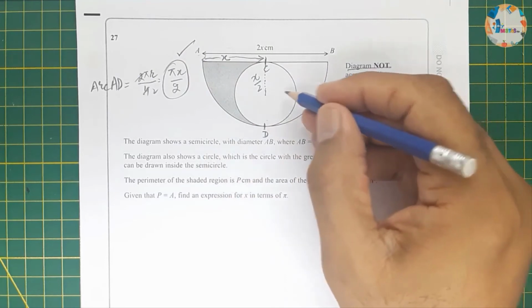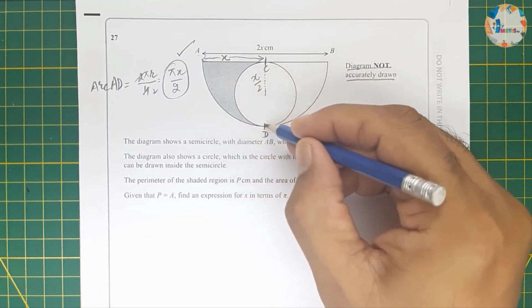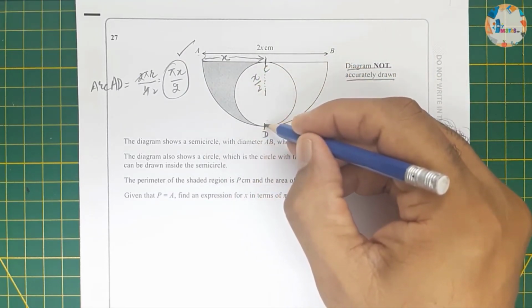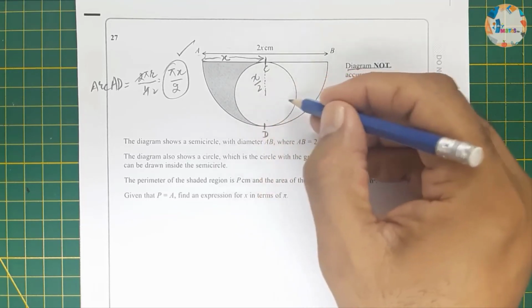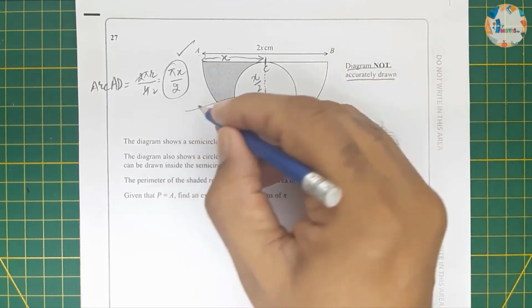Now we need to find this inner arc. Inner arc will be what? So we can find this inner arc. I will calculate over here.